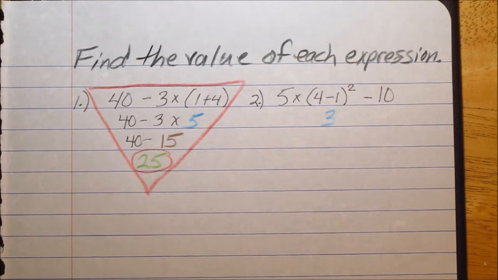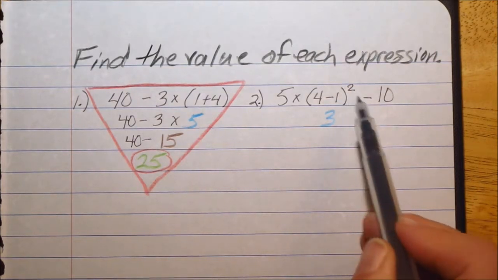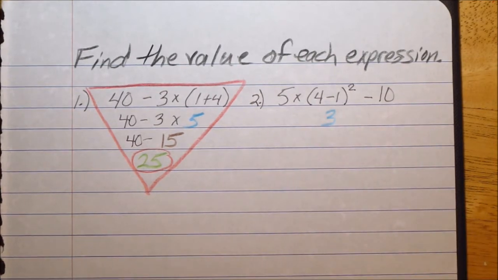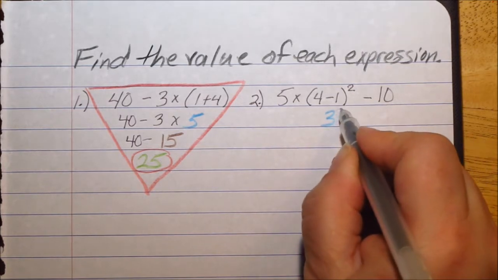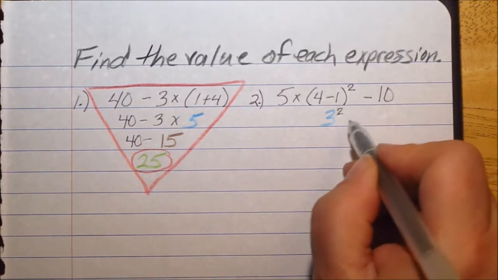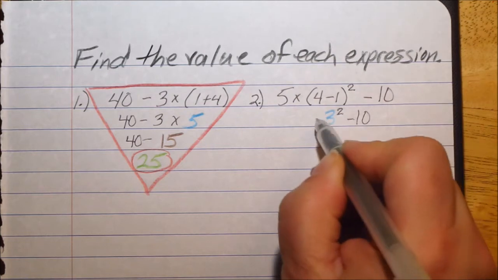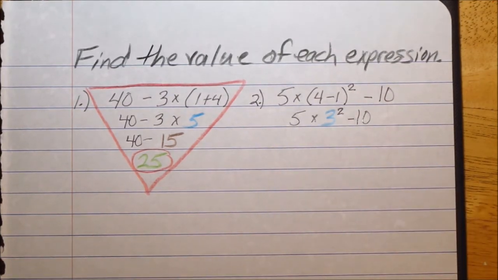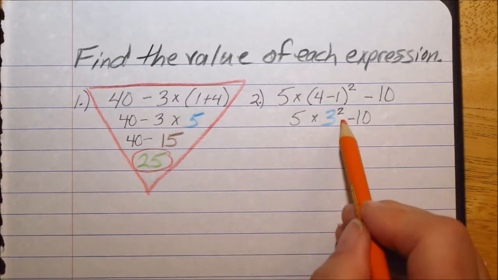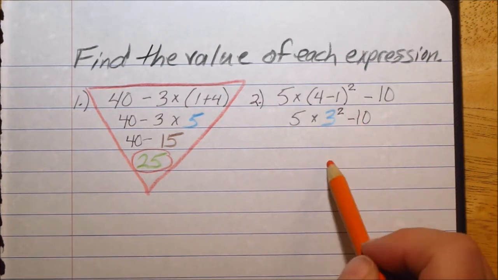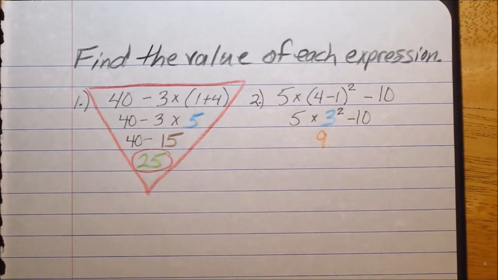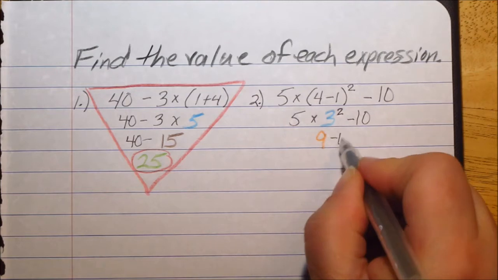Now, when I bring down the rest of the expression, students tend to forget, I haven't dealt with this exponent yet, only the grouping symbol. So don't forget to bring that down as bringing down the rest of the expression. So it would look like that. I dealt with the grouping symbol, and now my next step is to deal with my exponents. So 3 squared, or 3 times 3, is 9. And bring down the rest of the expression.